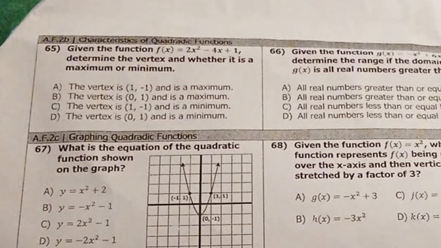Number 65 says, given the function f of x equals 2x squared minus 4x plus 1, determine the vertex and whether it is a max or a min. All right, so before we even try to find the vertex, we're going to look at this and say, would it point up or point down? So I'm going to look at the number in front of my x squared. What's the number in front of the x squared here? Positive. So do we have a smiley face pointing up or a frowny face pointing down? Smiley face, that's right. So our graph is pointing up, which means my vertex is at the very bottom. So my vertex then is a minimum.